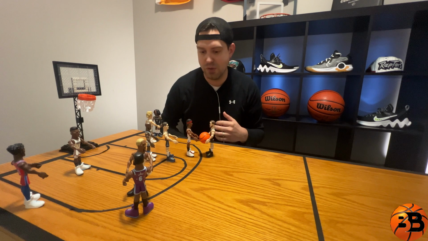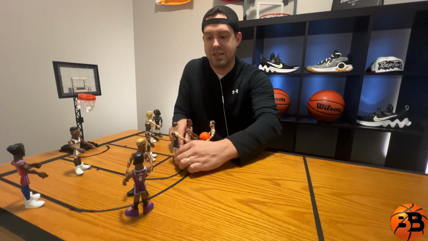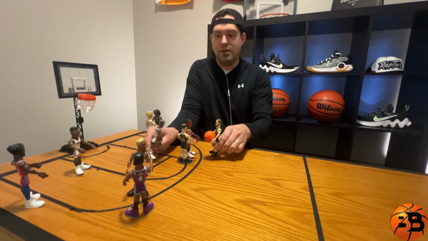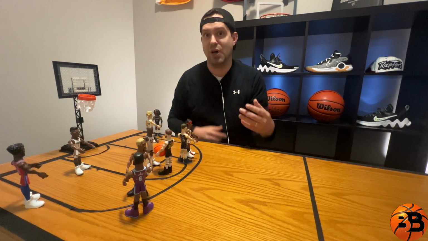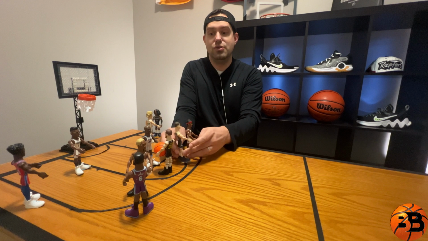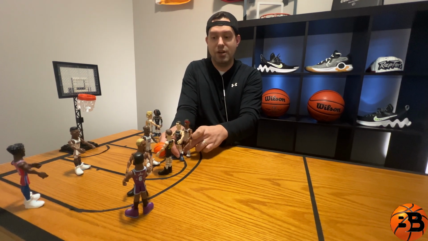So let's watch closely here. The screener comes to set the screen. The switch is called for the defender, which now the ball's covered. That's the most dangerous part. The ball is taken care of. What do we do with the roller? The roller is going to roll, sealing off this defender who switched.